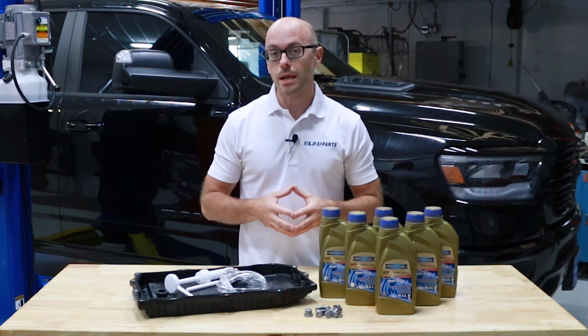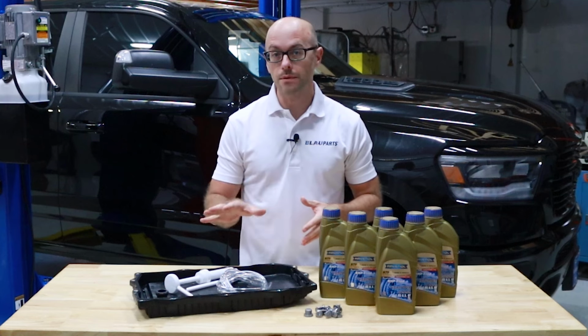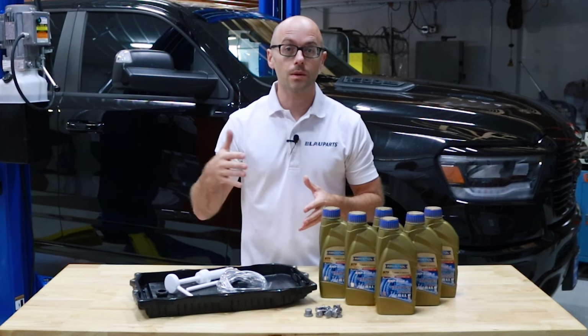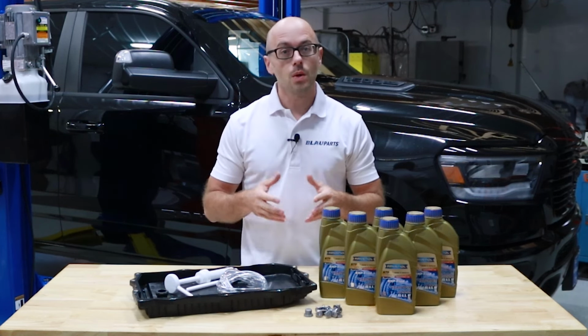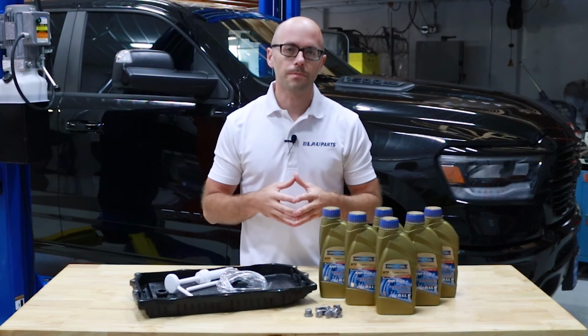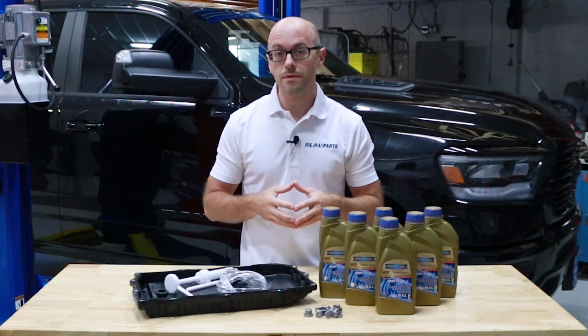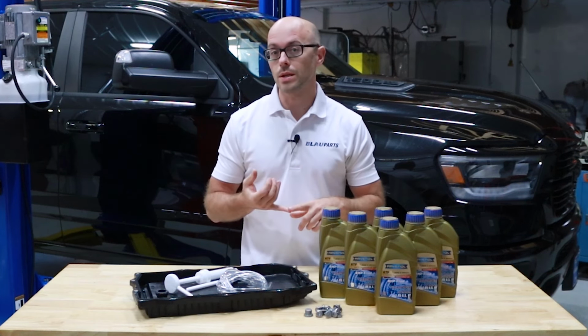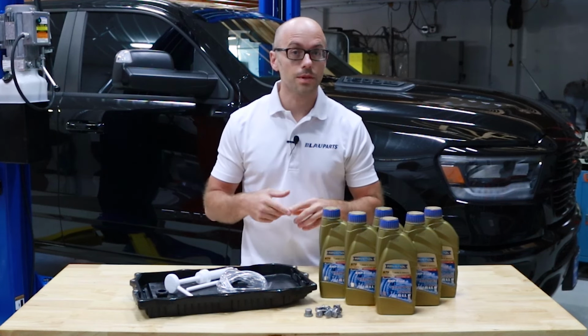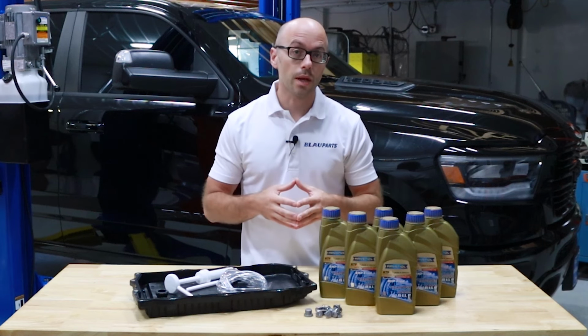Today we're going to be demonstrating how you can change the transmission fluid and filter on a 2013 onward Ram 1500 with the 8-speed automatic transmission. This 8-speed transmission was manufactured by ZF and used in a variety of other Chrysler, Dodge, Ram, and Jeep models, so this demonstration would also apply to those.